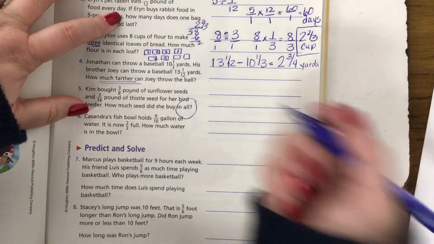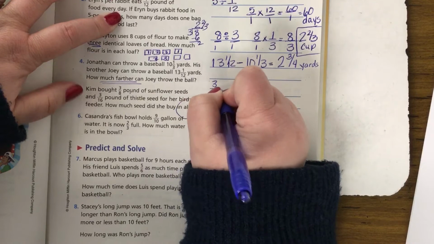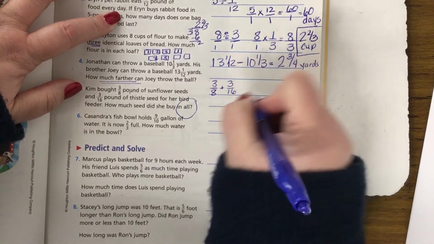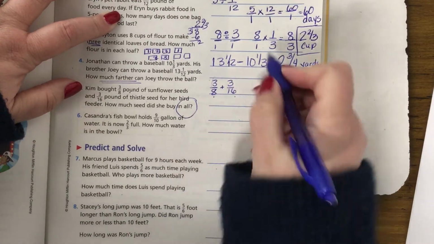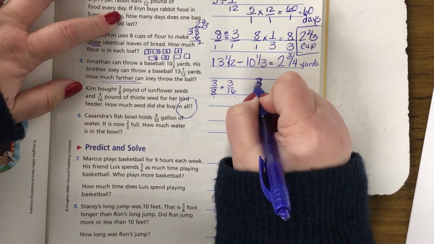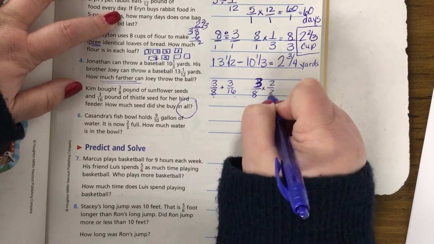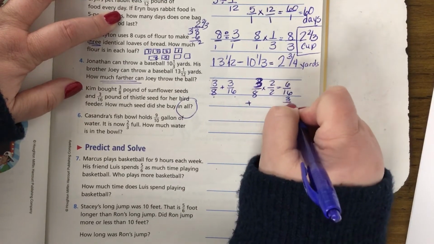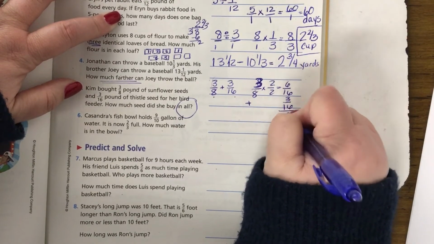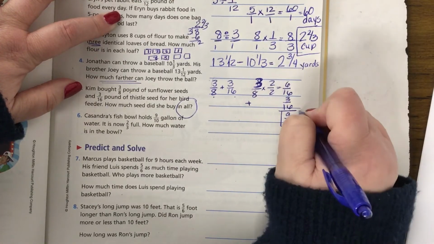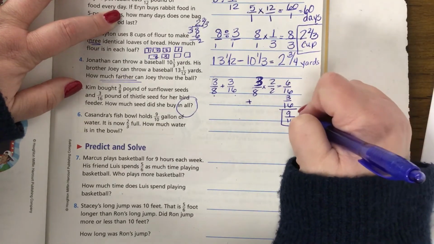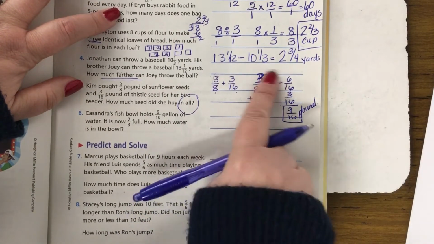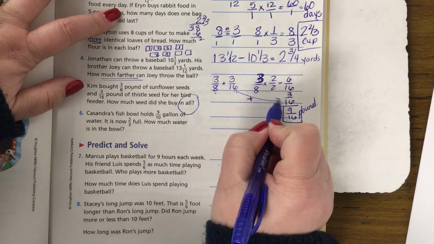Yay! Addition of fractions. 3/8 plus 3/16. Okay. Now, I guess I do have the room to do this. So I know that I'm going to have to change 8 to 16 because that's the first number they have in common. So I have 3/8 times 2 over 2 equals 6/16 plus 3/16. So the answer is 9/16 pound. Okay, so all I did was I changed this and brought this over here.